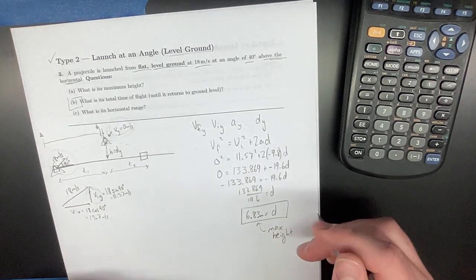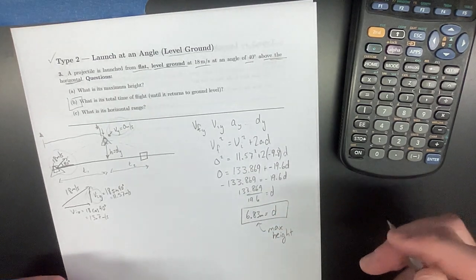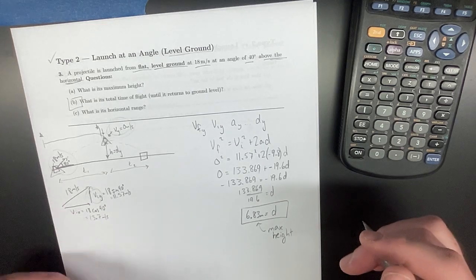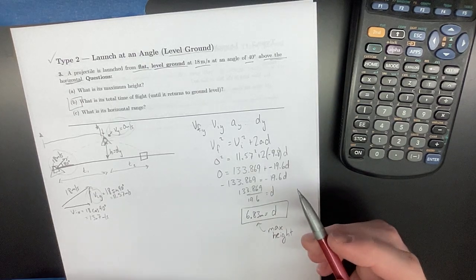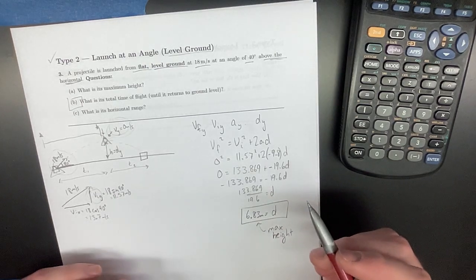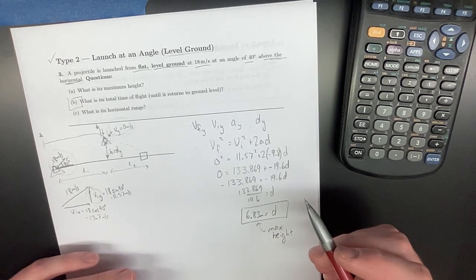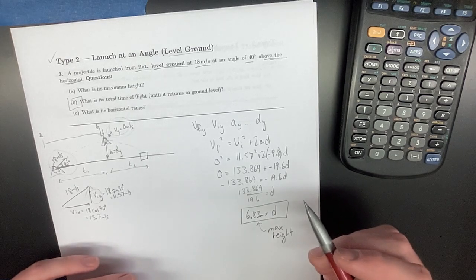And that's what I'm going to do, because the math is usually simpler than doing the full time. The other one typically involves solving a quadratic, which just isn't my jam. Yeah, it would work. We could do it.